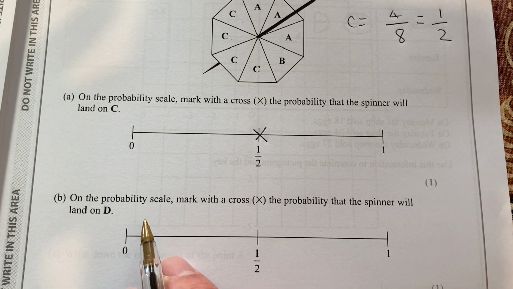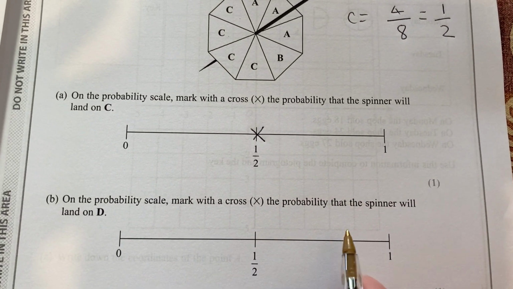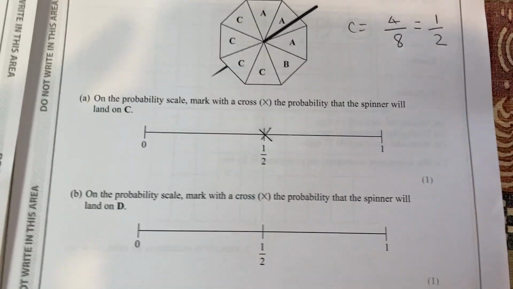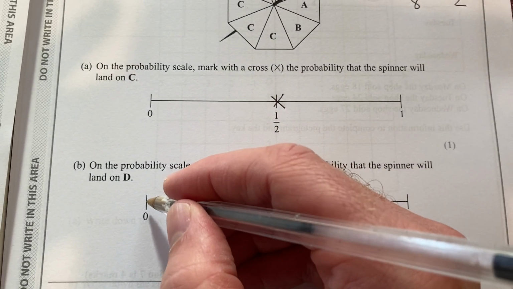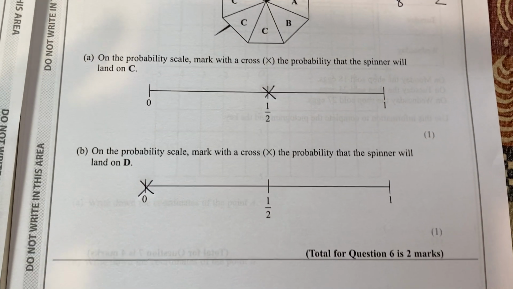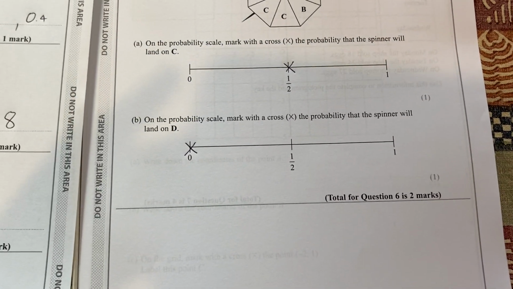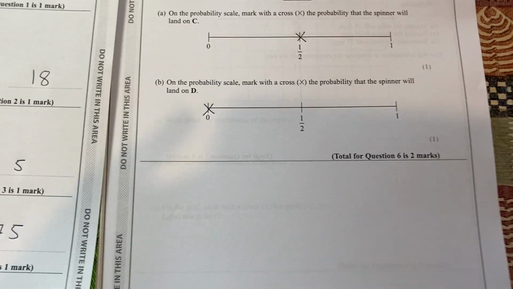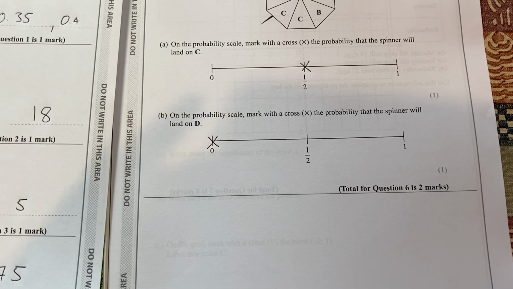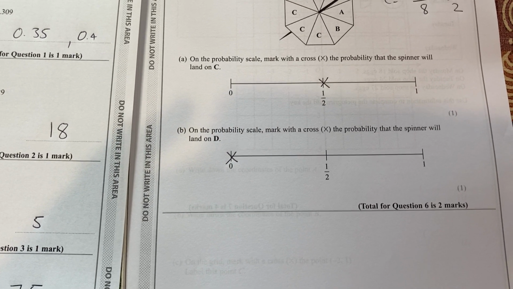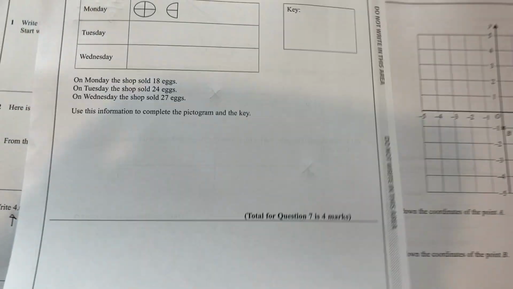And then on the probability scale, mark with a cross the probability that the spinner will land on D. There's A, B, and C. There is no D, so D is a probability of 0. So I mark that there. Okay, so that's the first 6 questions, and it's been 1, 2, 3, 4, 5, 6, 7 marks. But these marks at the start of the paper should be ones that we can get quickly and save time for later in the paper.